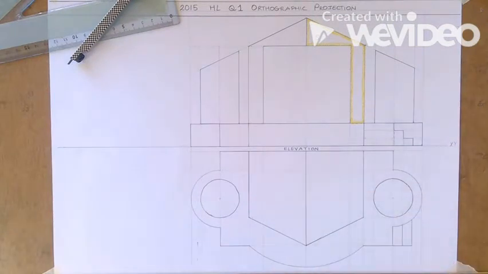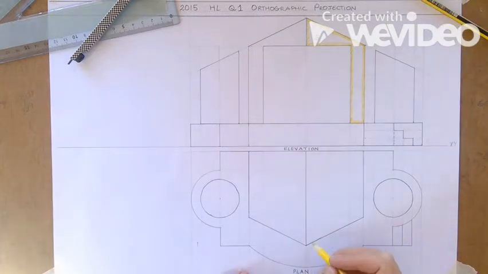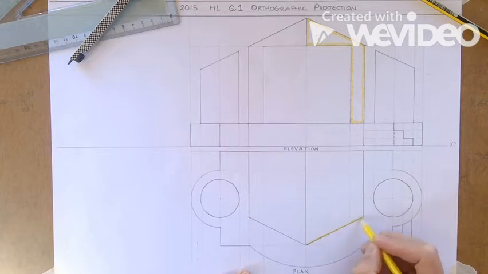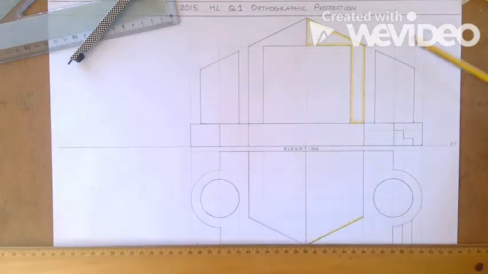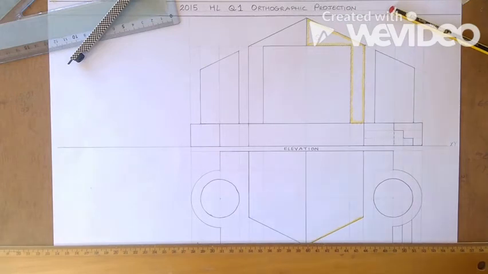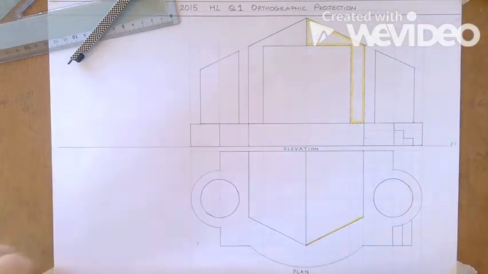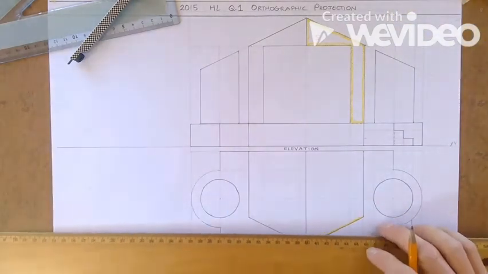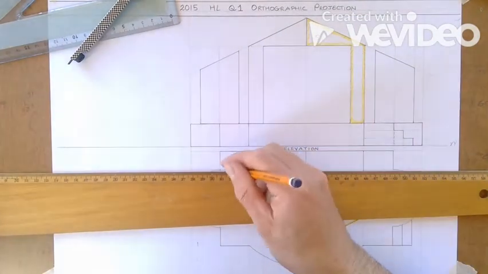That gives us now the width of our plan view. And bring all my lines over to the edge of my plan view. Okay, so here's the edge of my plan view. So project everything over to that edge.